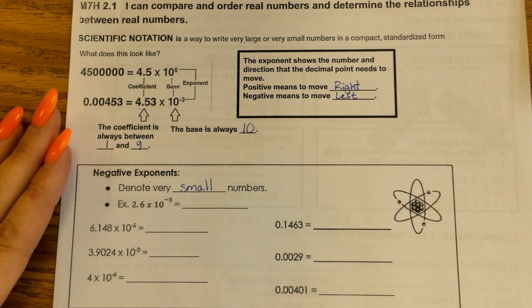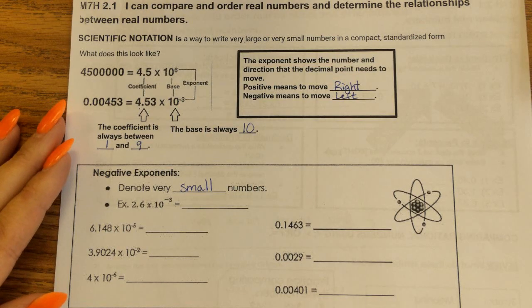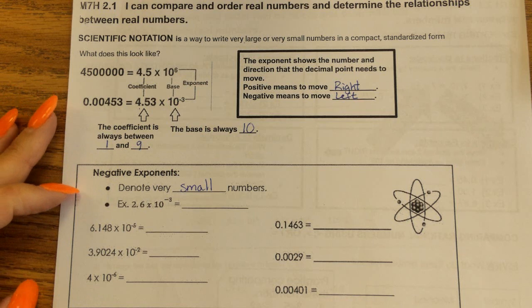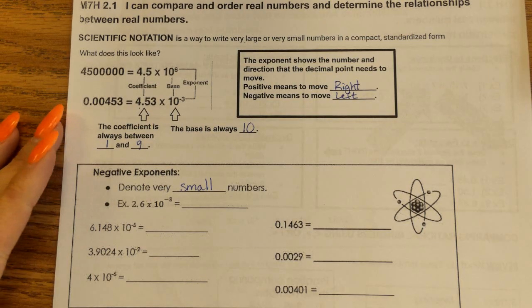The reason we do scientific notation is because no one wants to write a ton of zeros, and nobody wants to write really, really big numbers. The bigger the number is, the more digits, the more likely you are to make a mistake. So this helps scientists be more accurate.